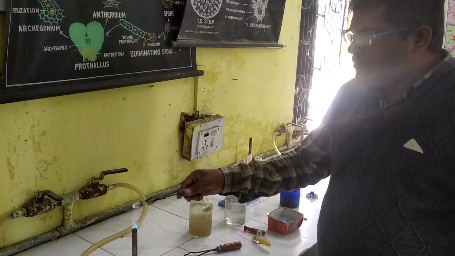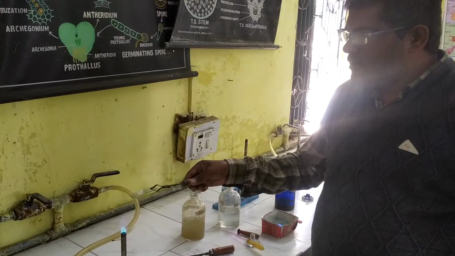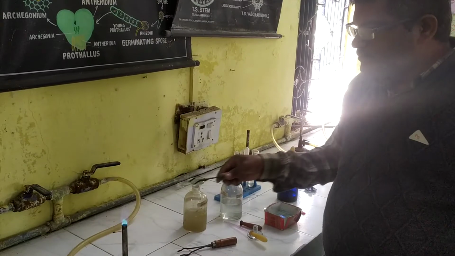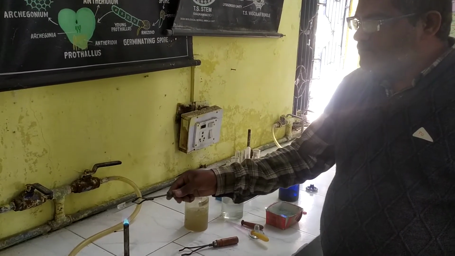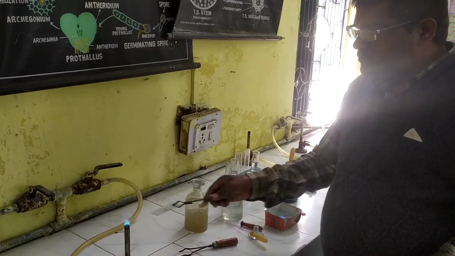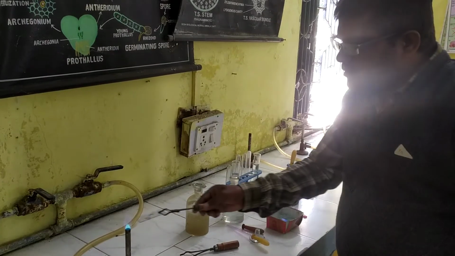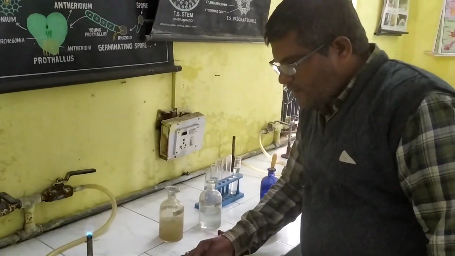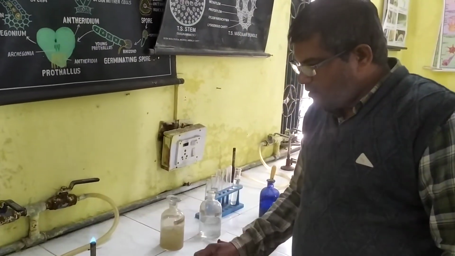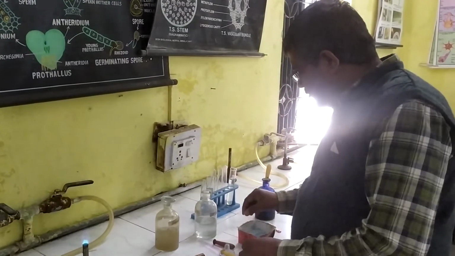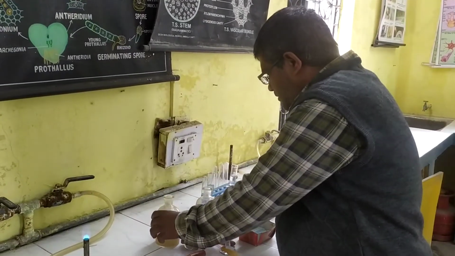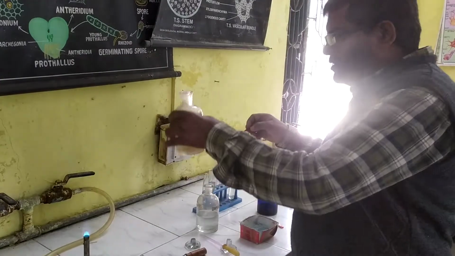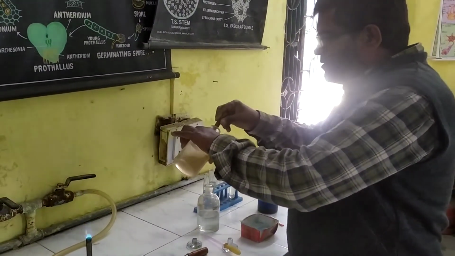This is the sample we have taken, it is for pond water. On another slide, we have to take the sample of the other water, which is collected from the drain water.